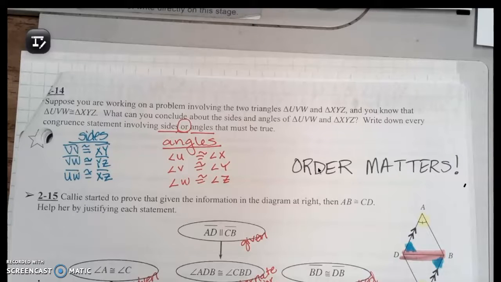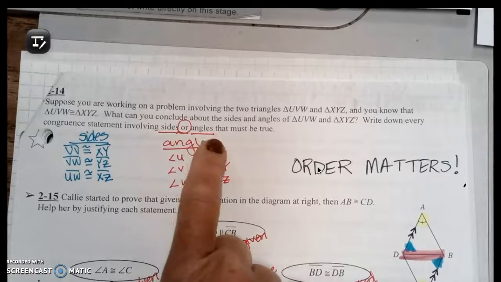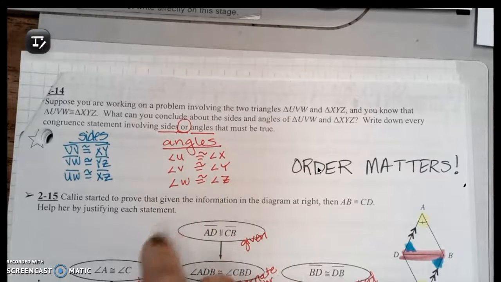What can you conclude about the sides and the angles of triangle UVW and triangle XYZ? Write down every congruence statement involving sides or angles. So underline the word sides, underline the word angles. We're going to do both.